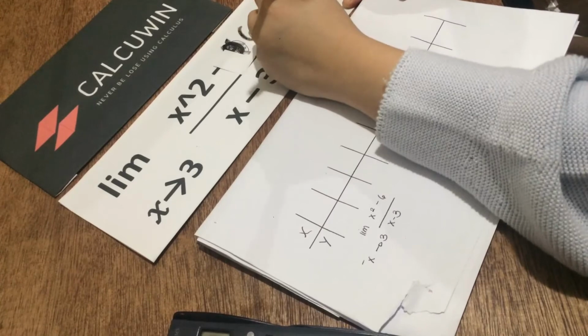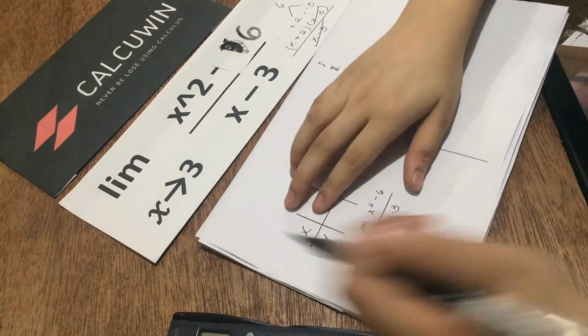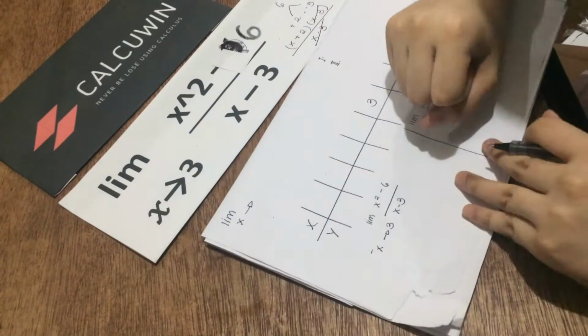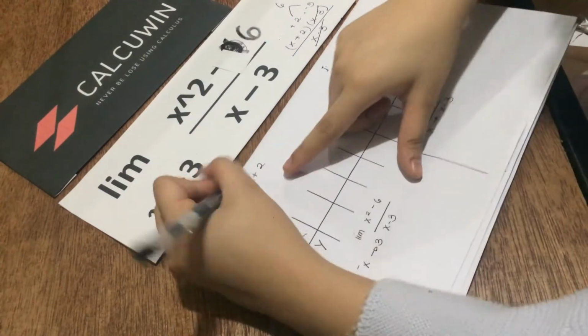Then cancel all the like terms, which results to f of x is equals to lim x plus 2 as x approaches 3.